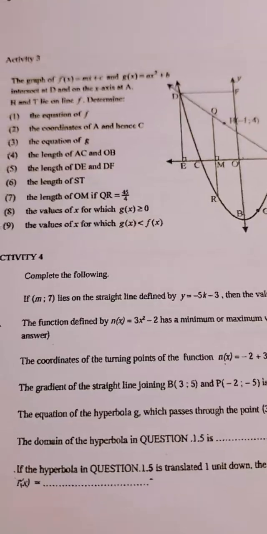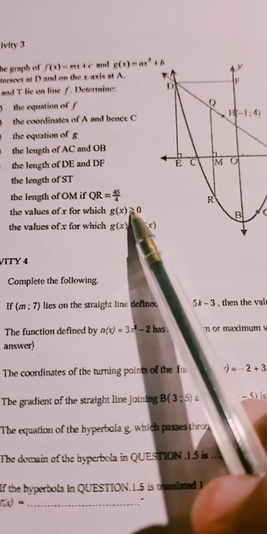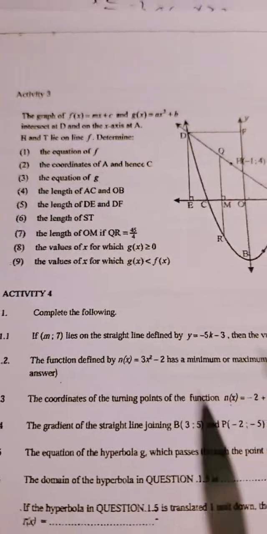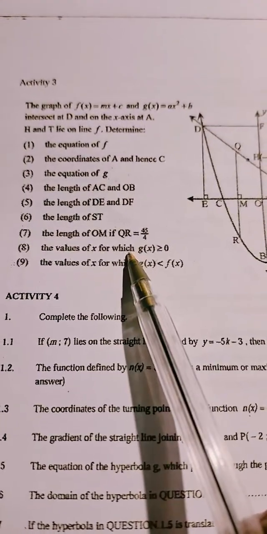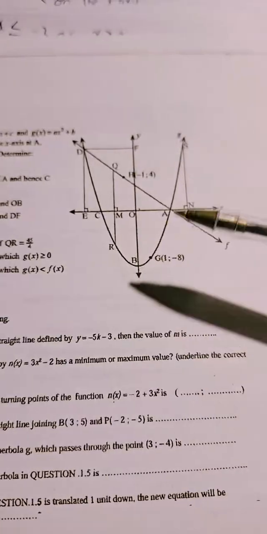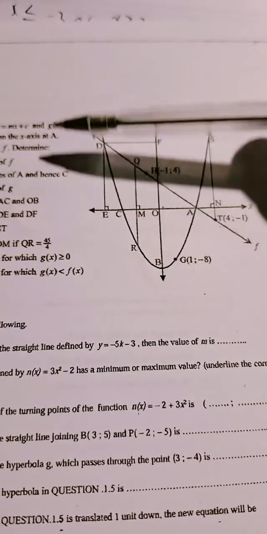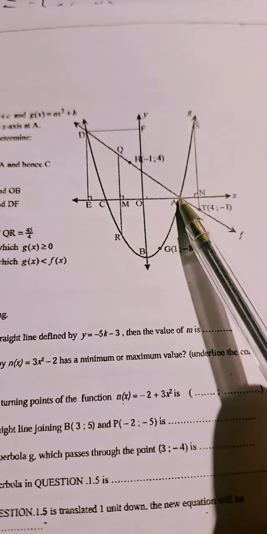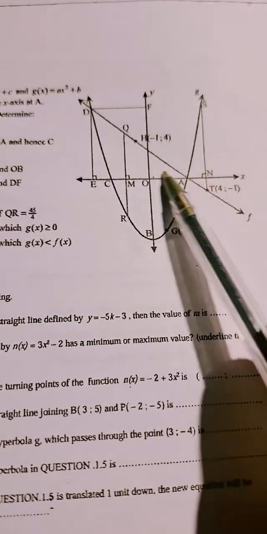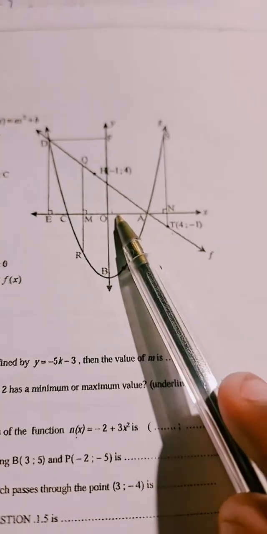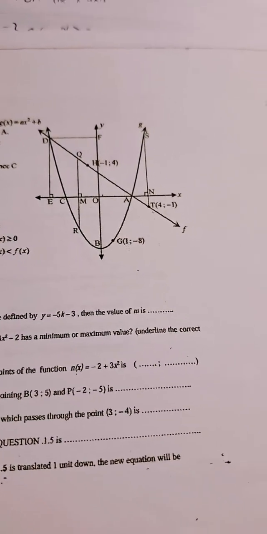And here's another thing, guys, you always look at the function that they refer to. Since they said g, I'm looking at the parabola alone. If they had said f of x is greater than or equal to 0, then I would look where this function is above the x-axis. You can see this straight line is above the x-axis where x is less than negative 3. And if it's less than or equal to negative 3, then it's above and on.